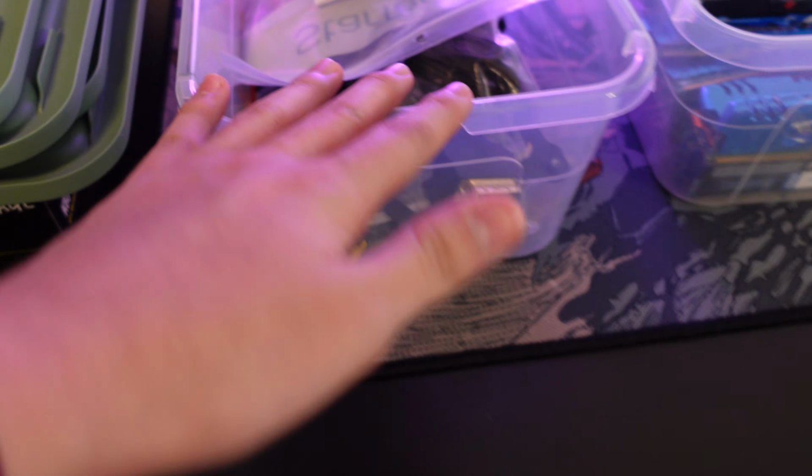All right, so this first tote, tub, whatever you want to call it, container, I just keep random cables. I got this little thing that someone sent out to me. Thank you, Shayna's Epic, by the way. It's a USB to SATA adapter. But yeah, I just keep random cords.